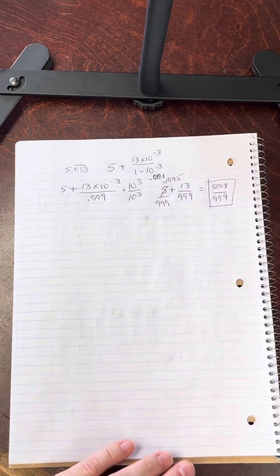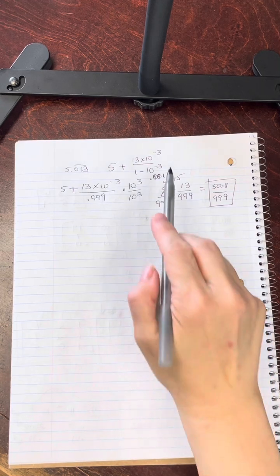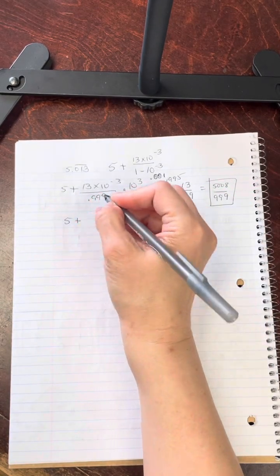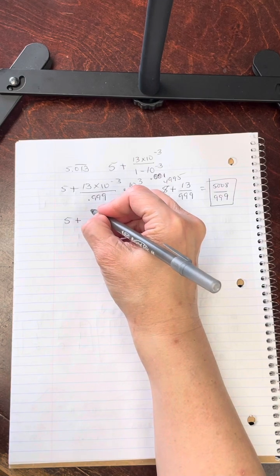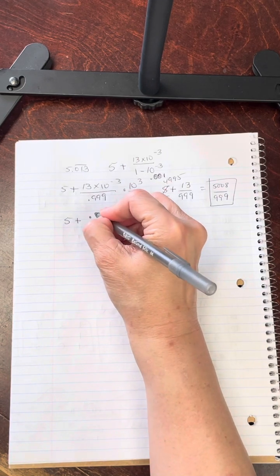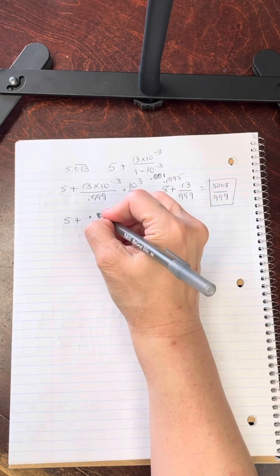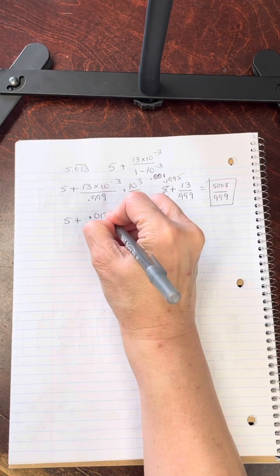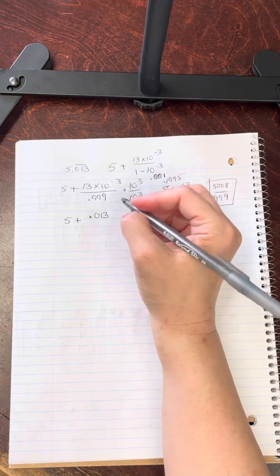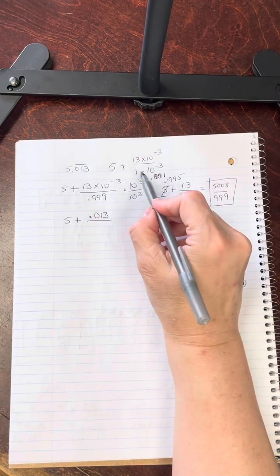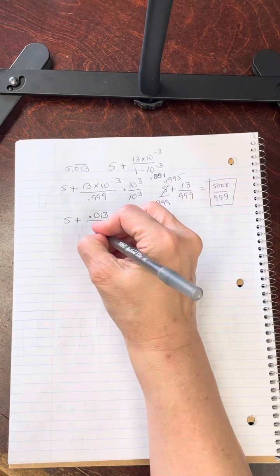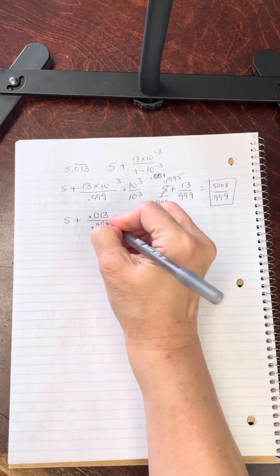Okay, now to go back to their decimal, instead of writing it in scientific, they kept the 5 separated. And then they said that their first a sub 1 is 0.013. And then they get that same 1 minus, and it's still 3 things, so it's going to be 0.999.